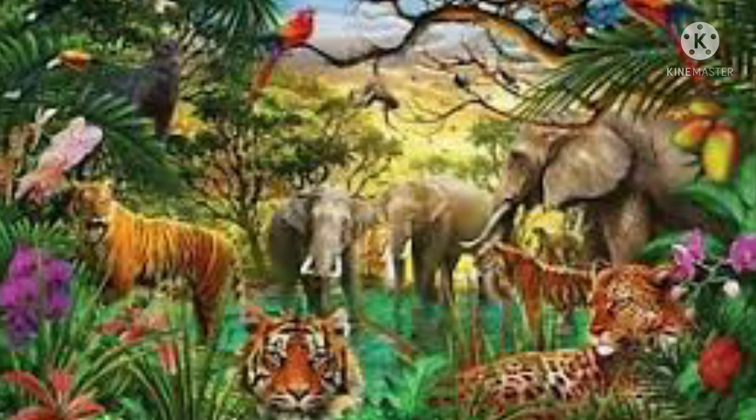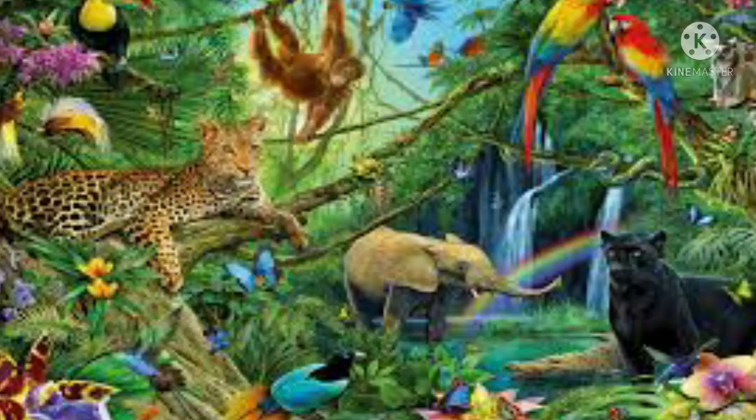But when we see other pictures, there are some things that are non-living, because the characteristics we see in living things are not found in non-living things.